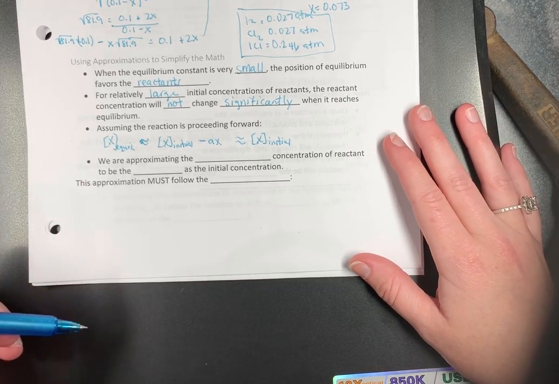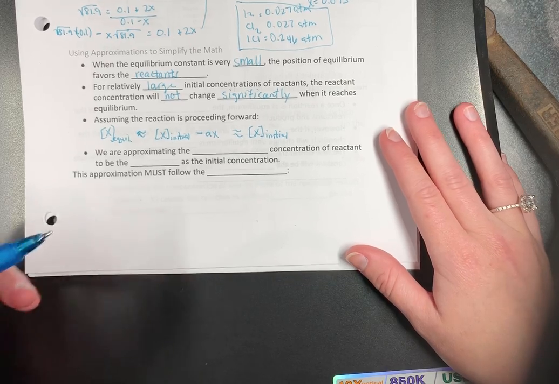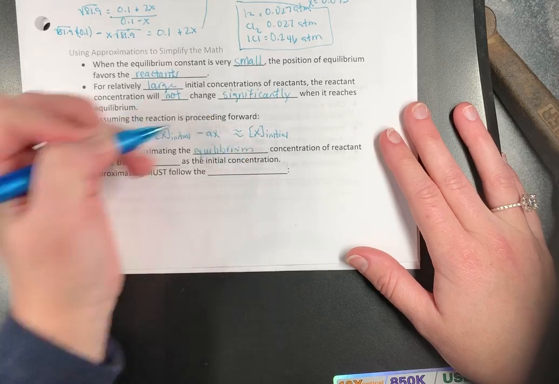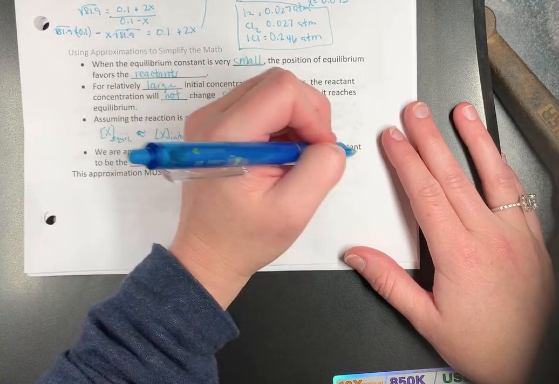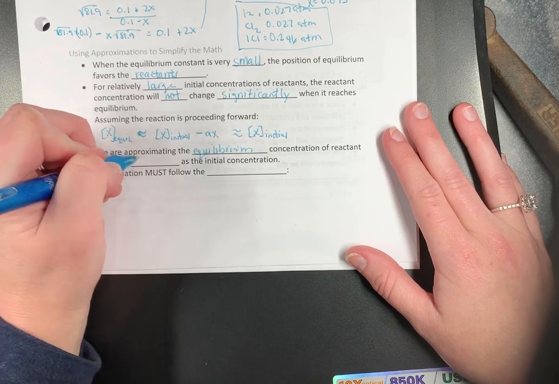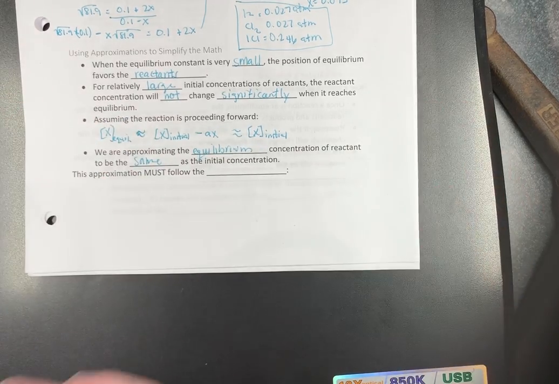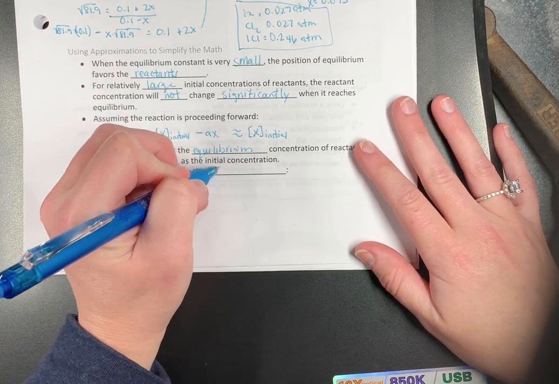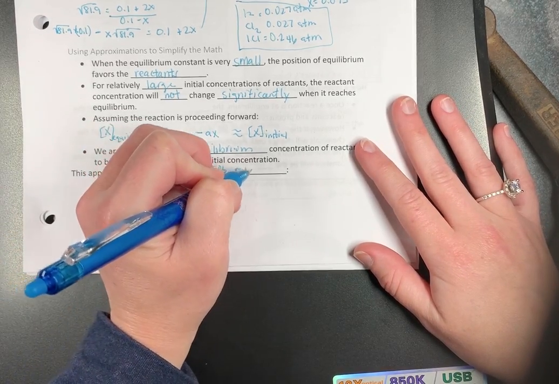All right, so what we are doing is we are approximating the equilibrium concentration of the reactant to be the same as the initial concentration. In order for this to be valid, you have to follow what is called the 5% rule.